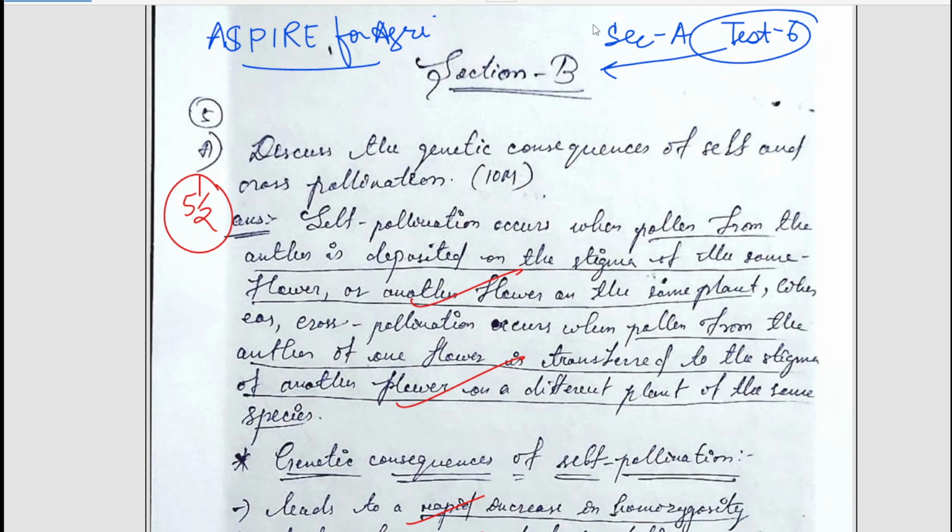In section A we had the parts of soil and water conservation. In section B we will have parts of plant breeding. So you will see the questions of plant breeding predominantly in section B. So let's see what the questions were and how the student has written the answers.